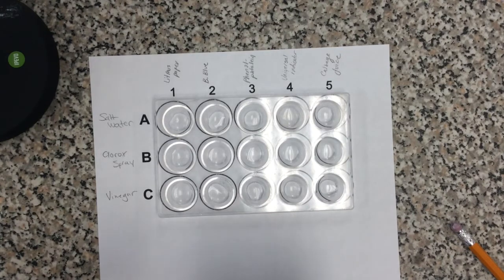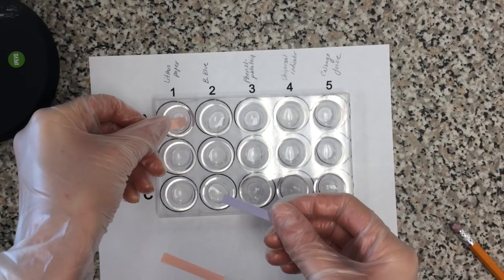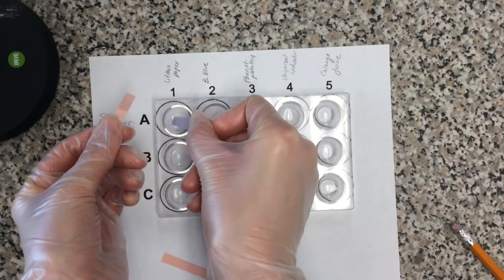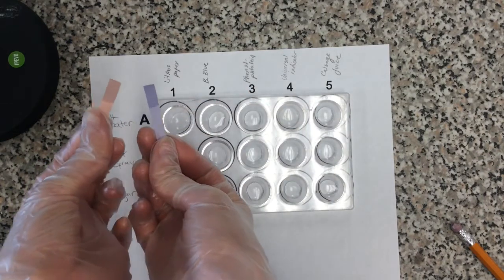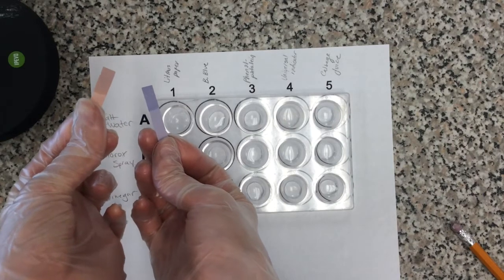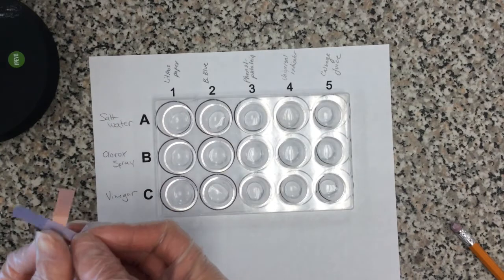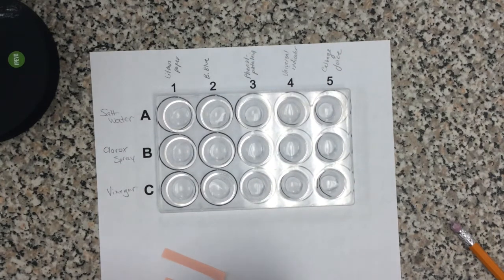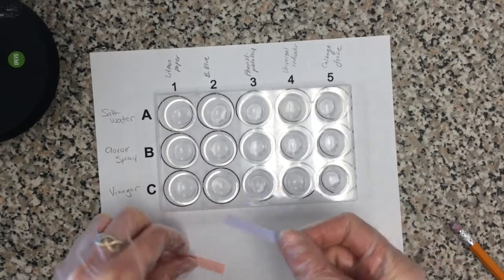Okay. There we go. So our red litmus paper stayed red. Our blue litmus paper stayed blue for salt water. So make sure you're filling in that chart. Our Clorox spray, oh, it's too blue, oops.